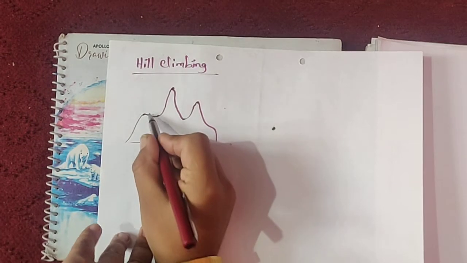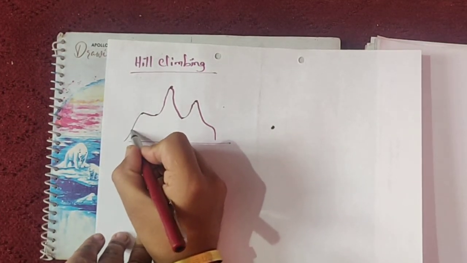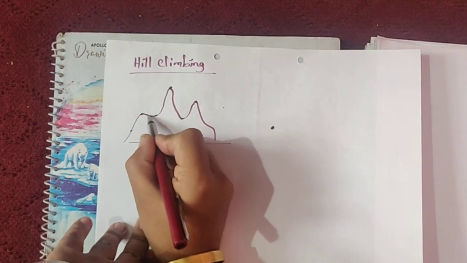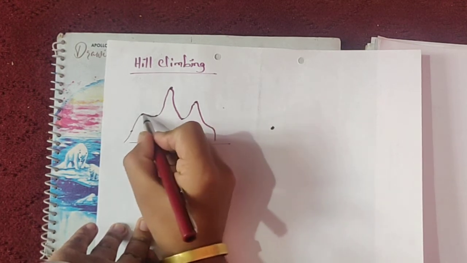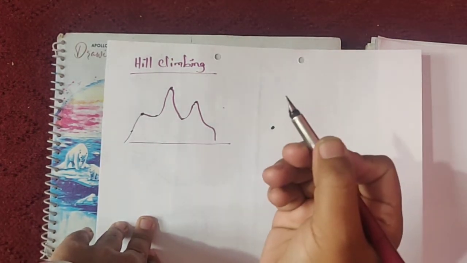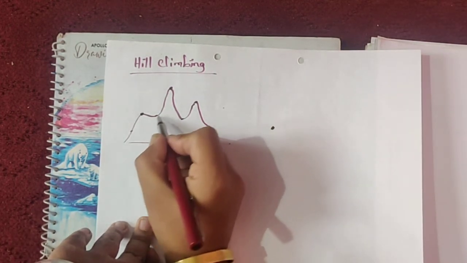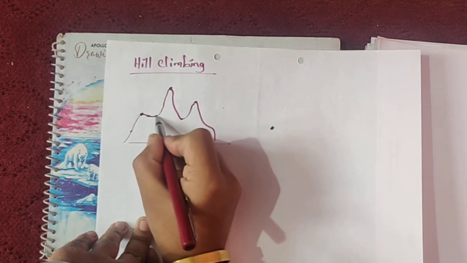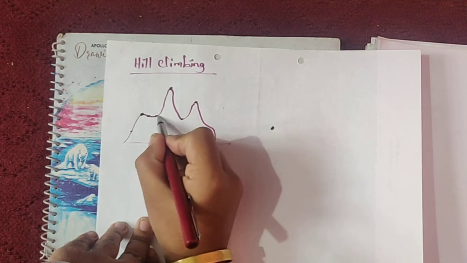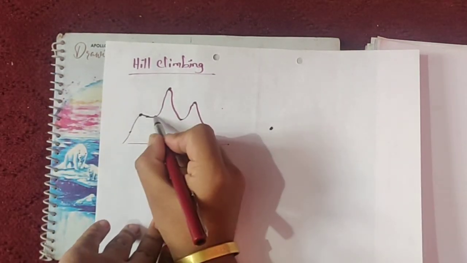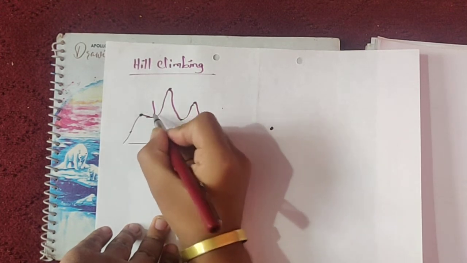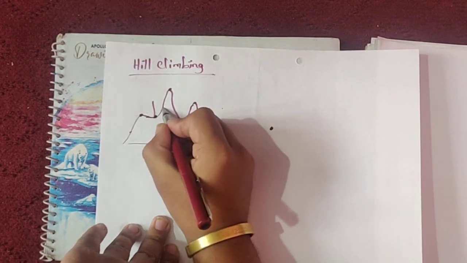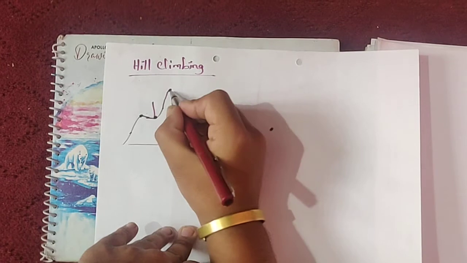When a blind man is here, he moves upward to reach the maximum value and reaches this point. If he moves downwards, the value will be less. So for him this is the maximum value. But if a blind man is walking here and goes this way, then this will be the maximum value, because if he goes a little bit forward it becomes downward. But if the blind man is here and moves upward, then here is the global maximum.